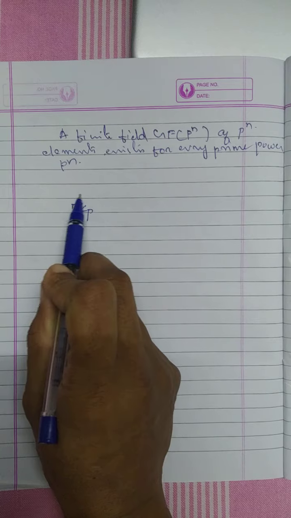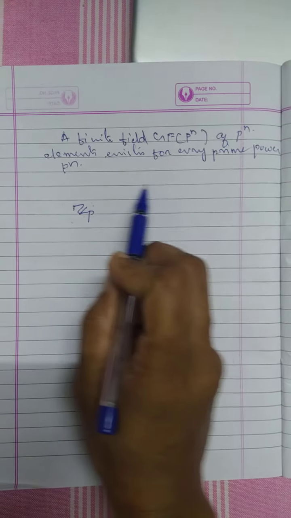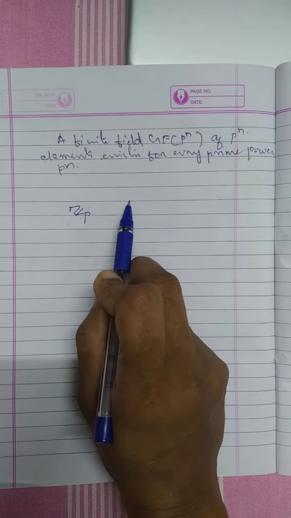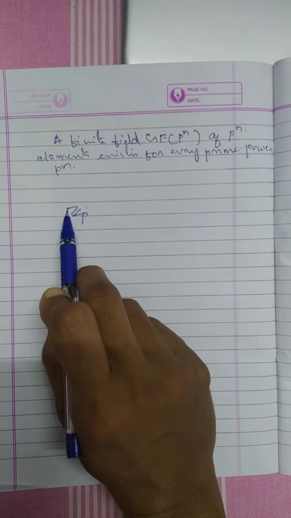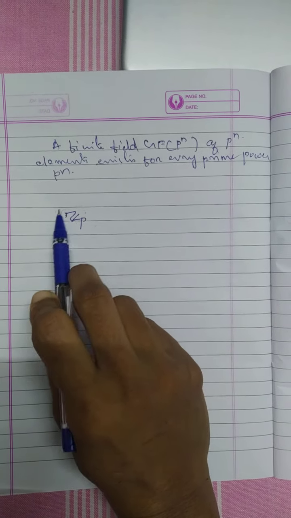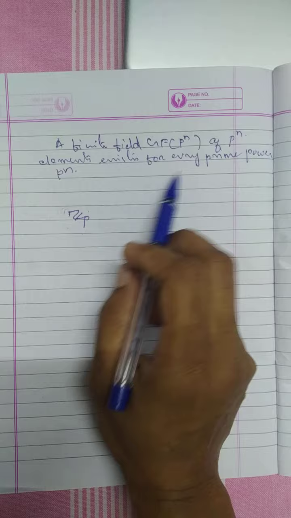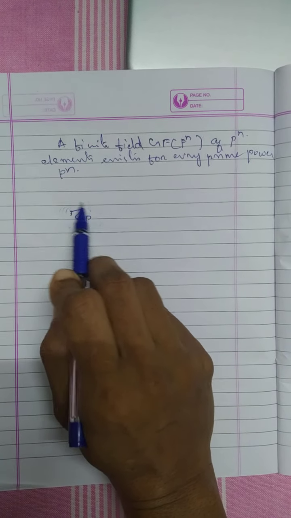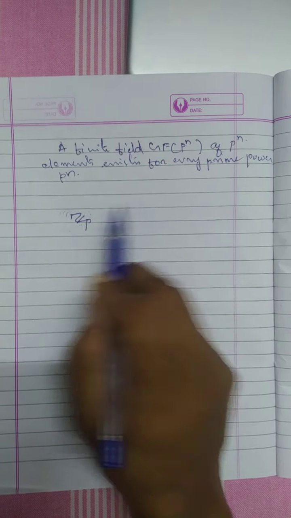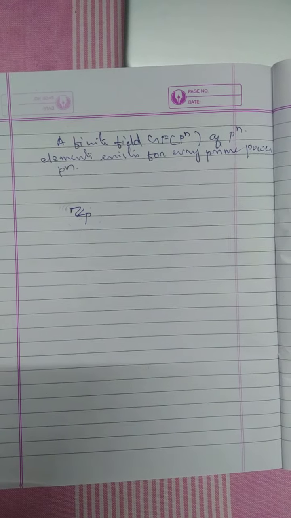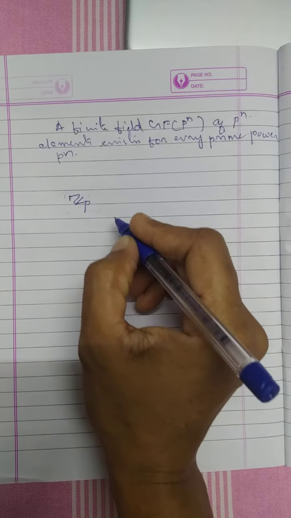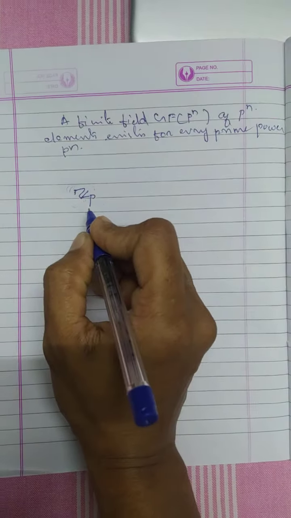The building block of every finite field is Z_p, and the building block of an infinite field is Q. You know that. So by using this Z_p, which has p elements, we have to construct a field containing p raised to n elements.